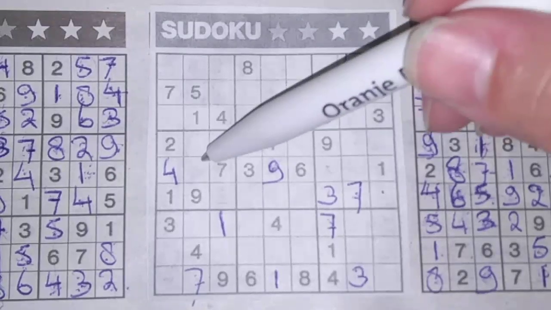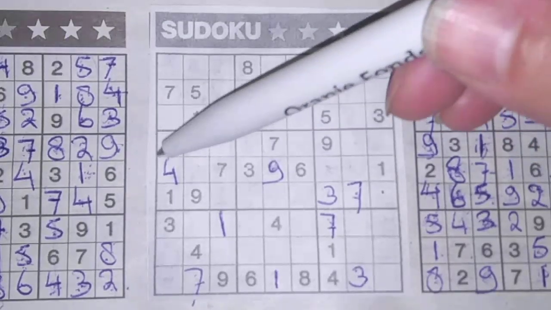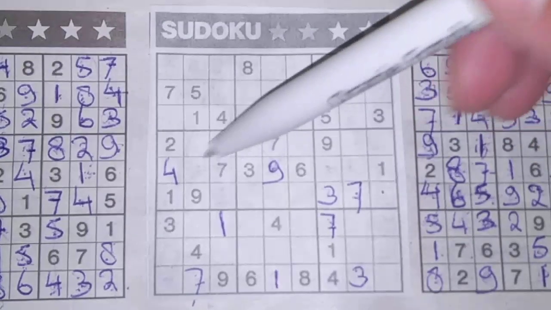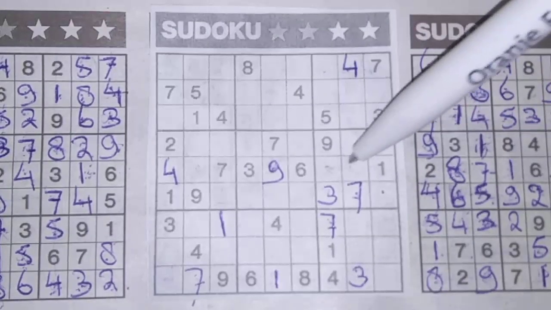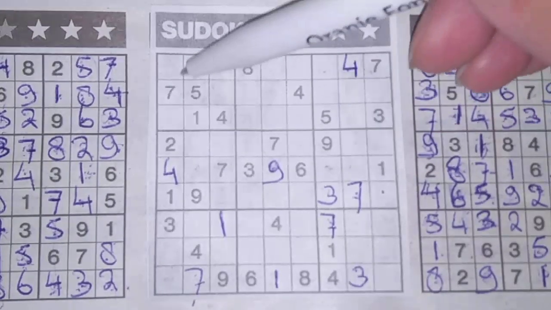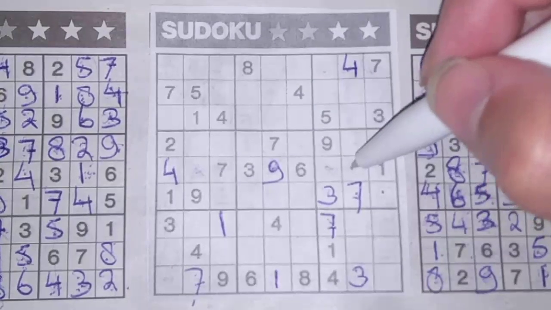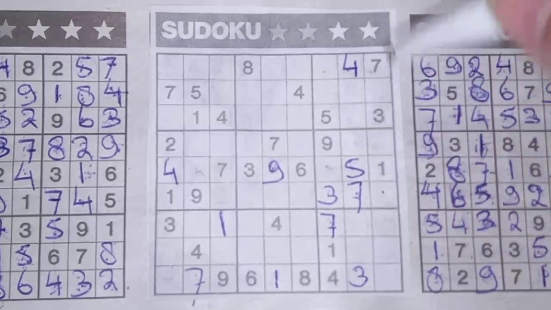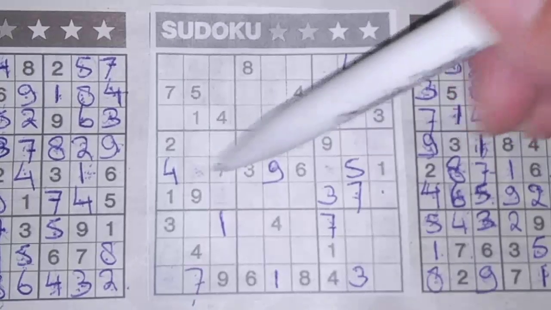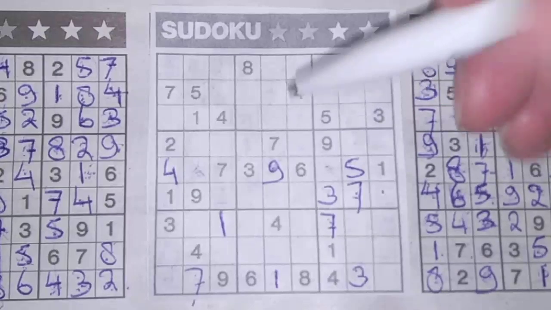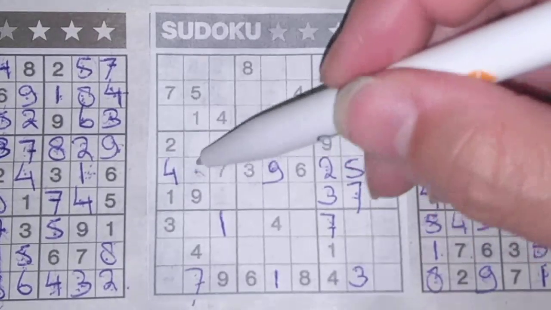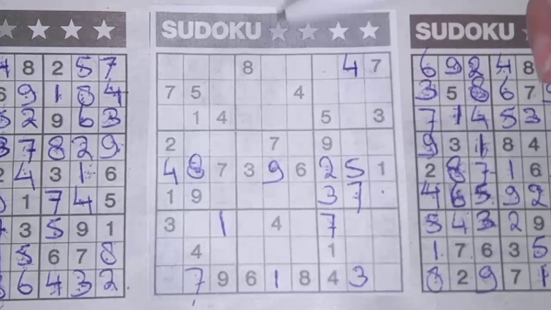Then 3 missing numbers in the middle row. The missing numbers are the 2, the 5, and the 8. I see here 5, no 5 there. Here 5, no 5 there. The only place for the 5 should be there. The 2 and the 8 are left. We see here 2, so no 2 there. 2 should be here, and the 8 goes there.